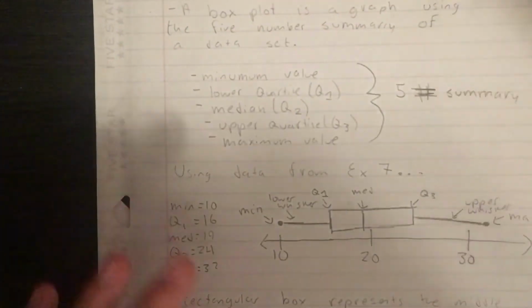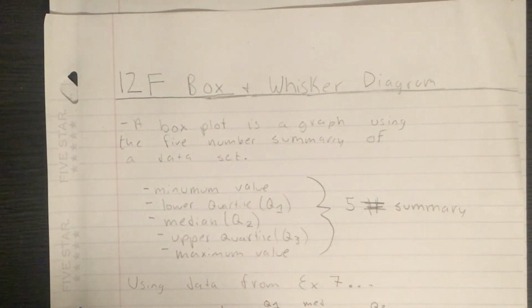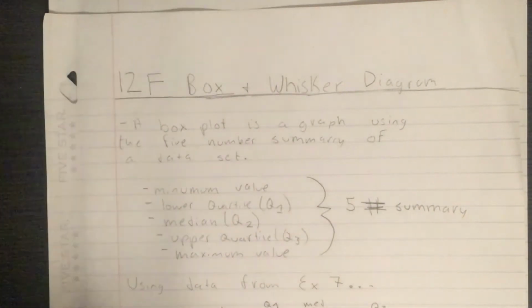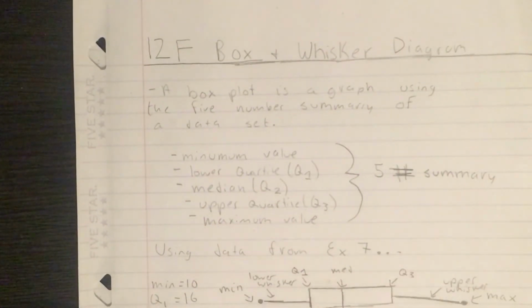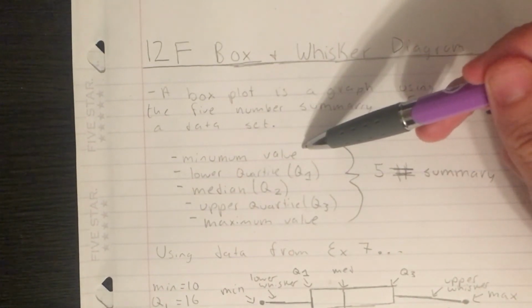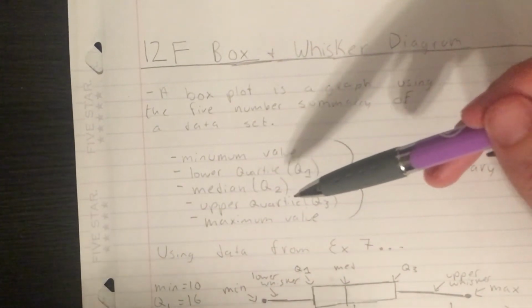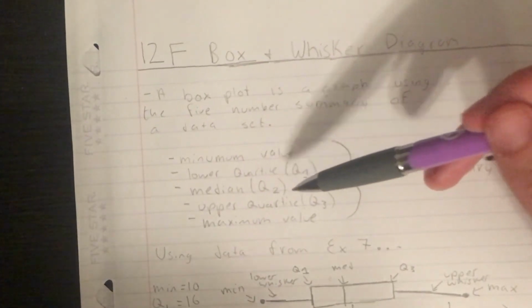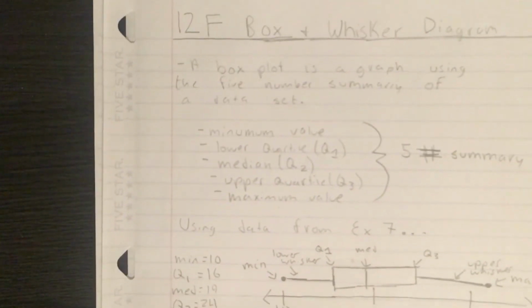The way you can illustrate data from that is you can create what's called a box and whisker diagram. You may also hear it called a box plot. A box plot is just a graph using the 5-number summary of a data set. The 5 things that comprise it are the minimum value, which is the smallest value, the first quartile, the median, which you may also see referred to as quartile 2, the 50% mark, the upper quartile, which is Q3, and the maximum value.